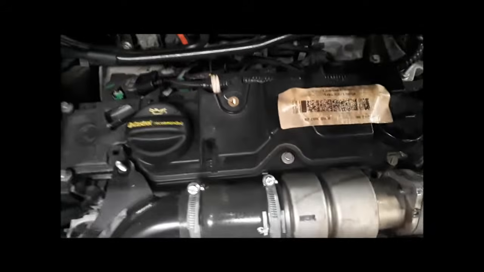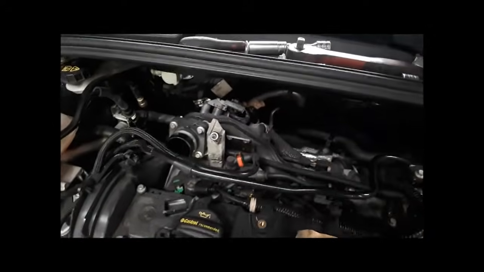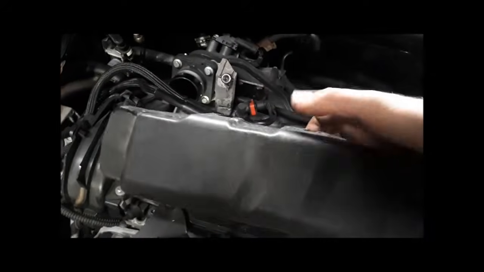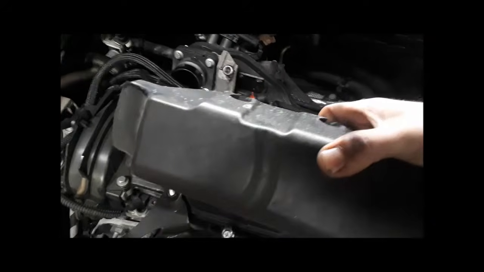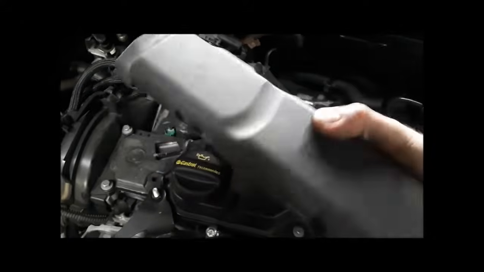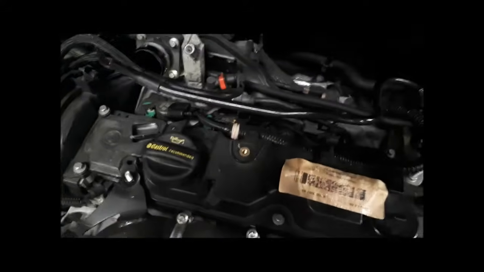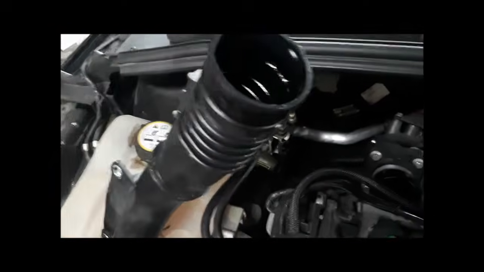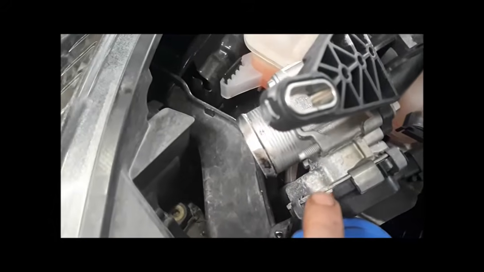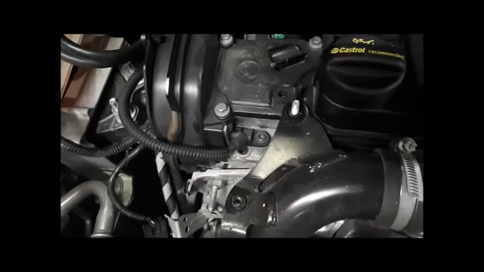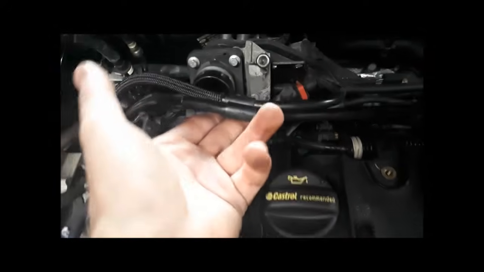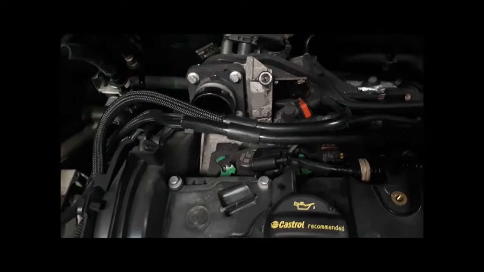To access it, it's fairly straightforward. There is a foam rubber sound deadening pad that needs to be removed, but to access that you have to remove this piece of inlet tract which has a shut-off valve inside it. A 10mm nut and an 8mm bolt and a couple of clips holding these fuel lines on just need to be moved out of the way, and access is very good.